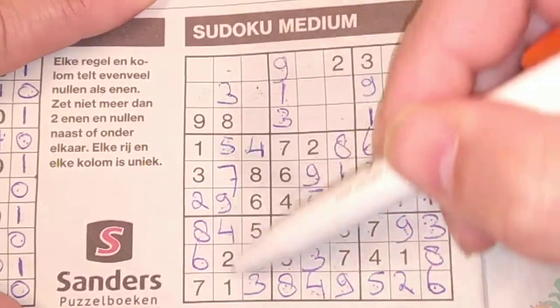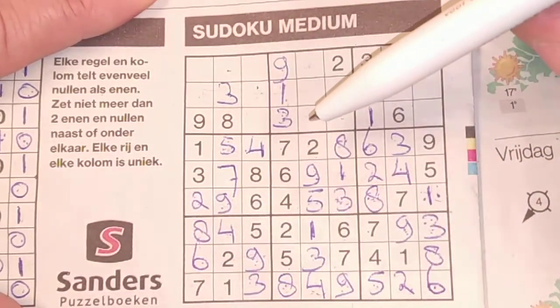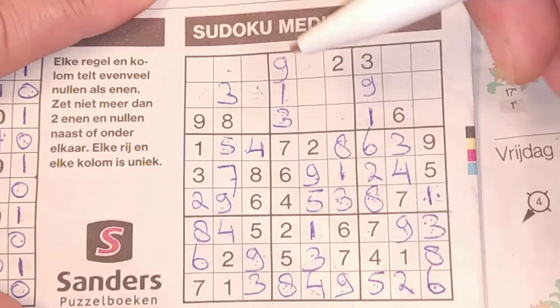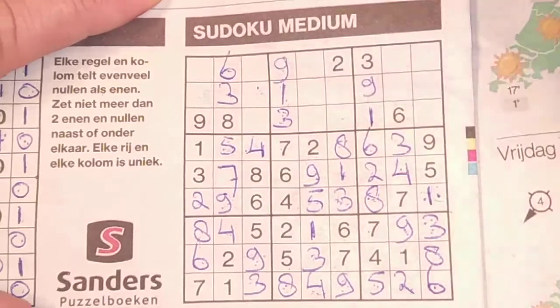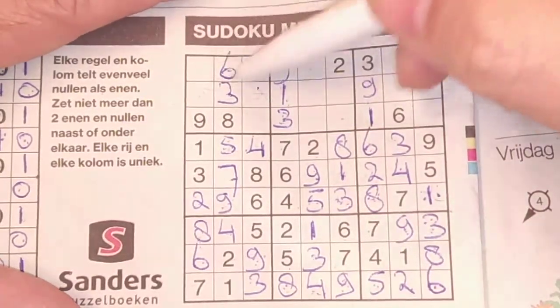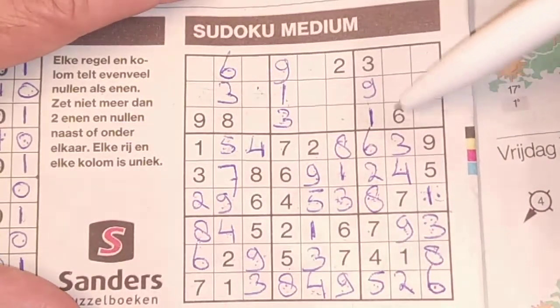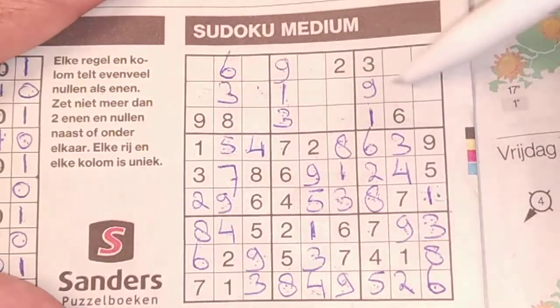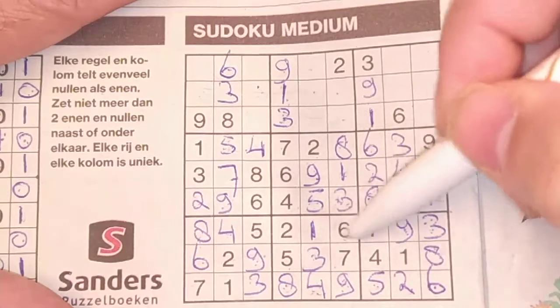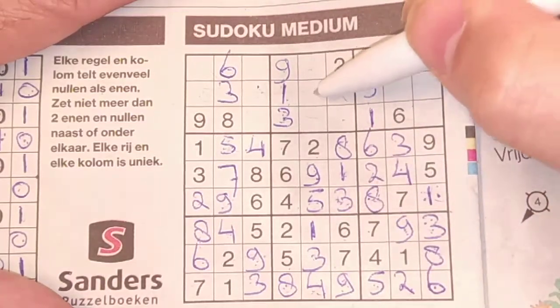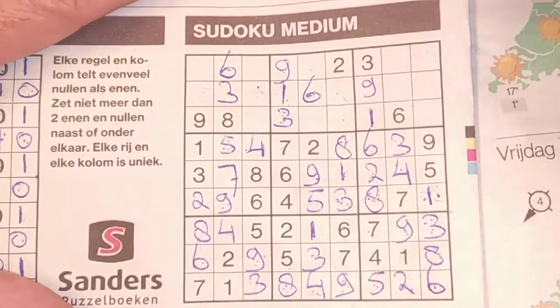1 box is missing in this column, the second column, for the number 6. 6 is missing, yes. We have a 6 in this first row, 6 in the third row, so in the row between, the only 2 places for the 6 should be here and there, but I see here 6, no 6 there. 6 should be here.